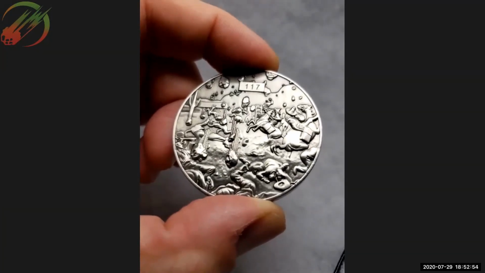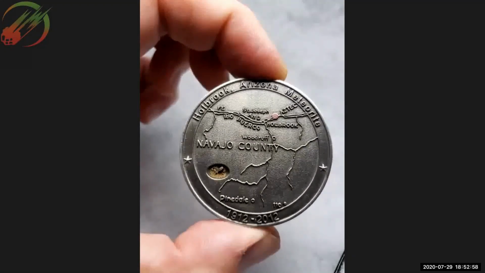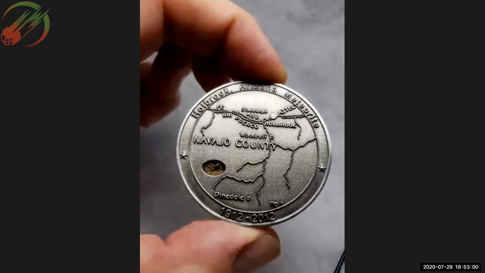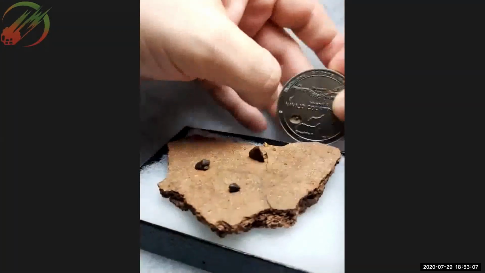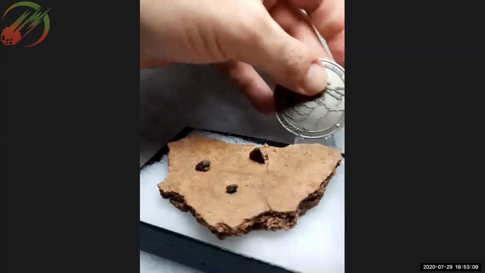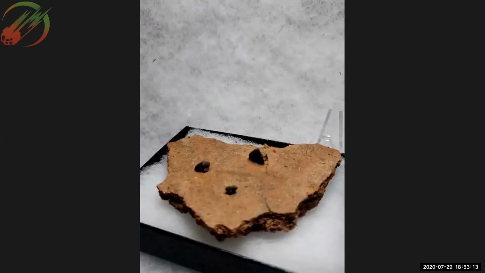Wow. Now that I actually turned on the camera, you guys can enjoy it a little bit more. Nice little bit of history. So that makes up a nice little display on my bottom shelf with the Holbrook coin right there. I like doing little things like that to add a little spice to my meteorite cabinet.